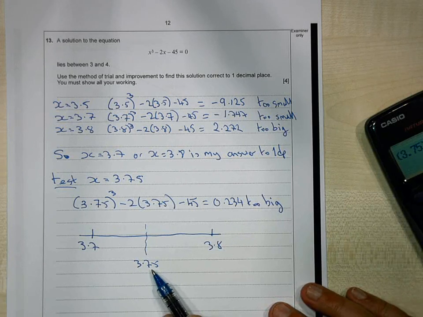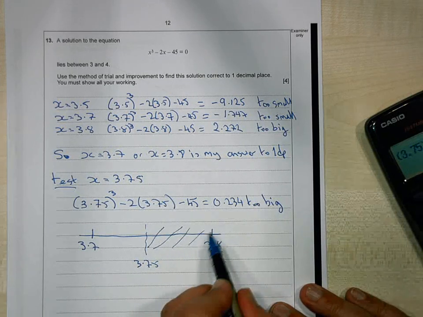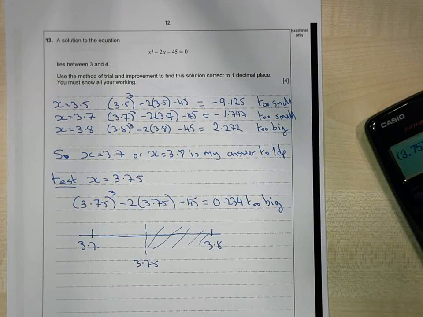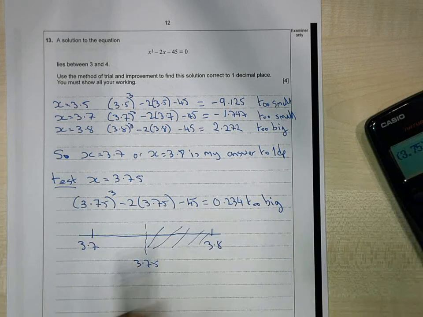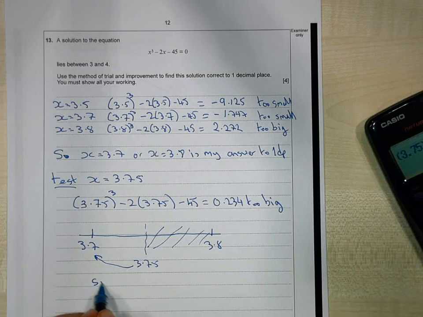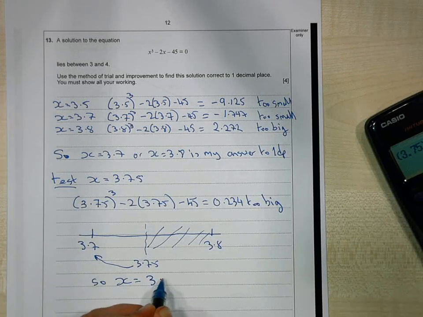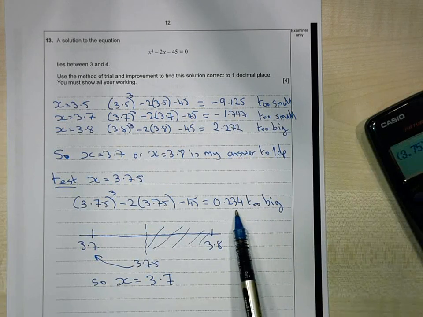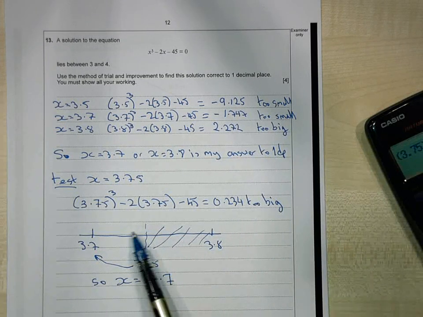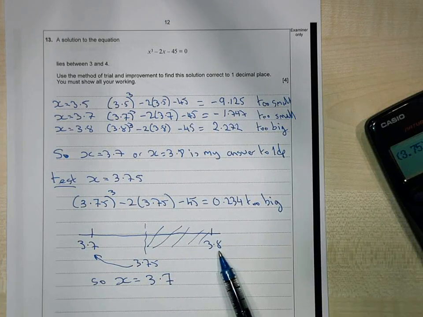3.75 is too big, which means everything that side is also too big. Any value on this side between 3.7 and 3.75 is going to round to 3.7. So because that is too big, the smaller of the two values is my answer. So if I'd tested 3.75 and it came out to be negative, too small, I'd be saying, well, everything that side is too small, so the bigger value is my answer.